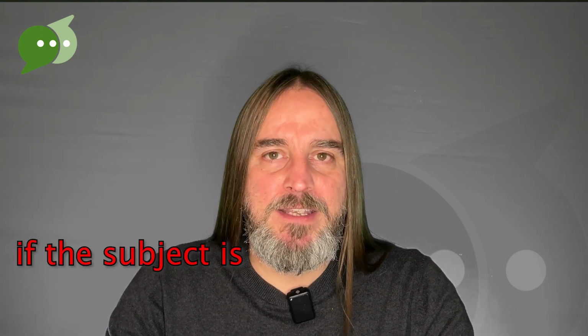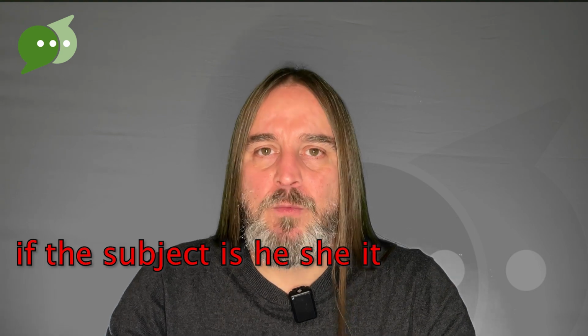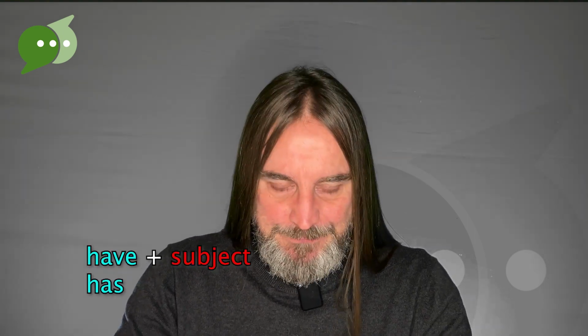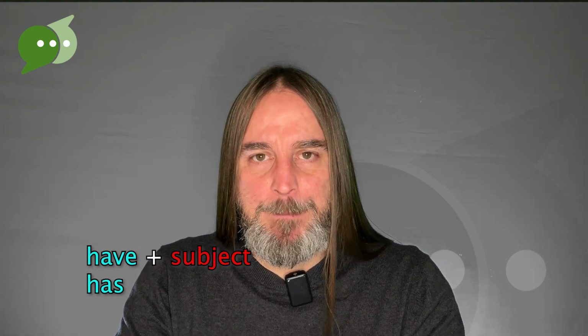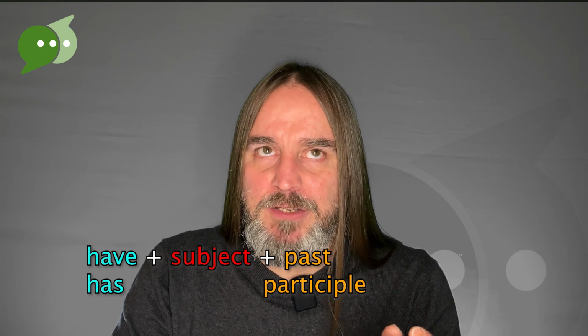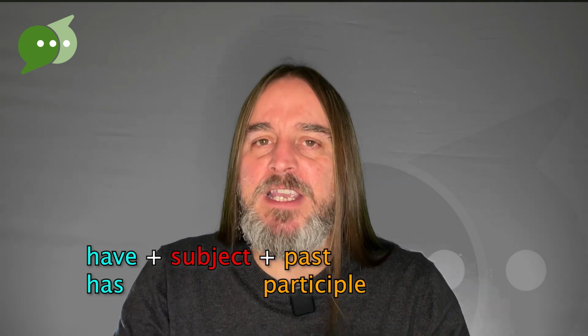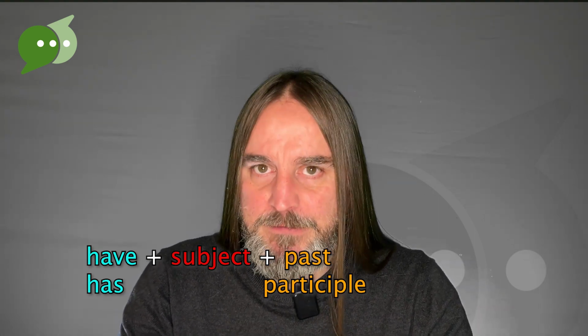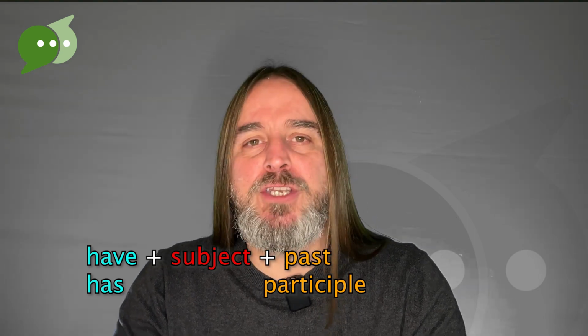If the subject is he, she, or it, we're going to use has. So we start with our auxiliary verb have or has. Then we have the subject. Then we have the past participle of the verb. So you take the verb that you're going to use and you conjugate it or change it into the past participle form, and then you put your complement.